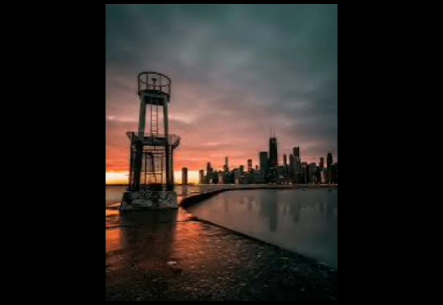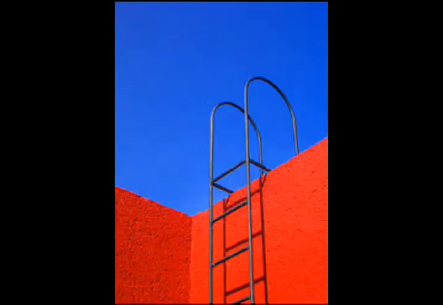Symmetry and asymmetry. Symmetry creates a sense of order and balance, whereas asymmetry adds visual intrigue and dynamism. Contrast. The juxtaposition of different elements like light, dark, sharp and blurry, large and small, to create visual interest and draw attention to certain parts of the image.